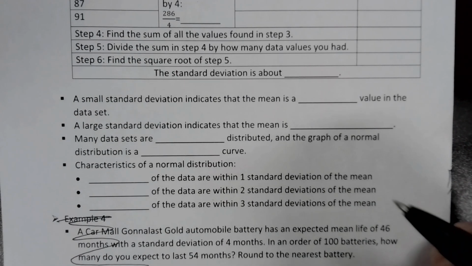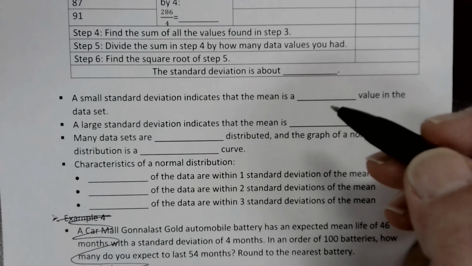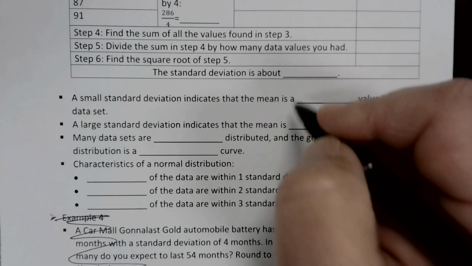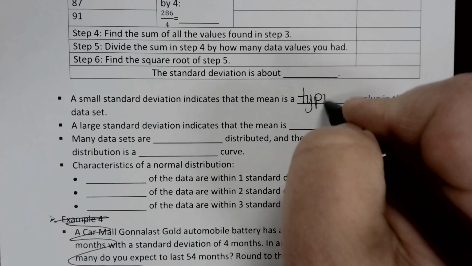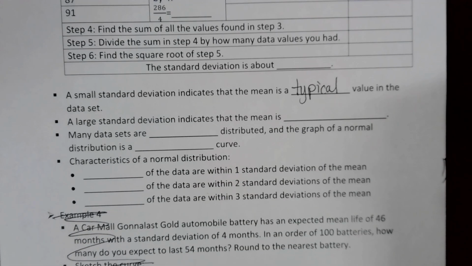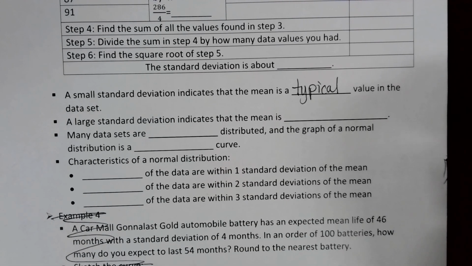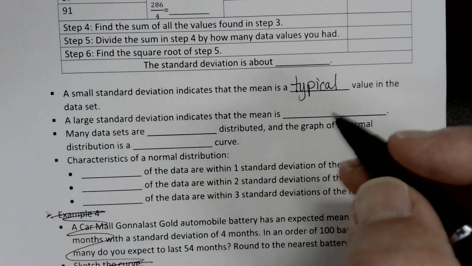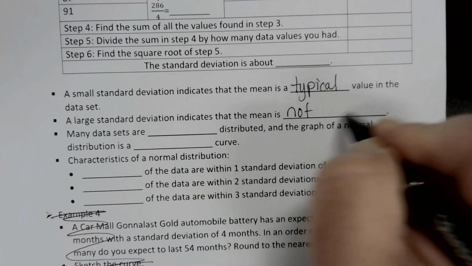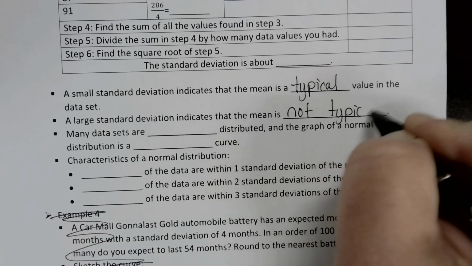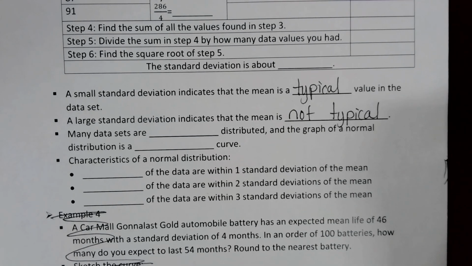So, a small standard deviation indicates that the mean is a typical value in the data set. A large standard deviation indicates that the mean is not typical. Those are important, okay?